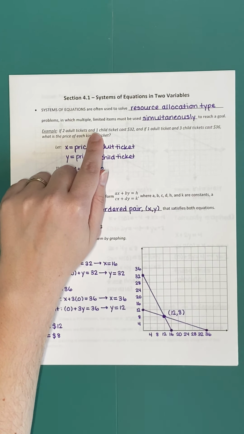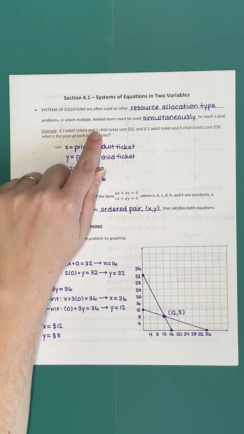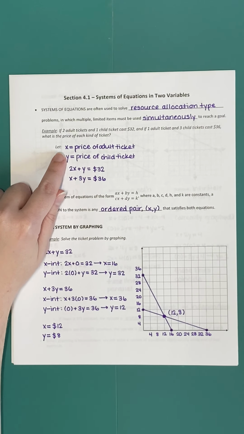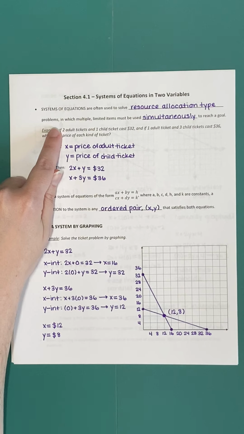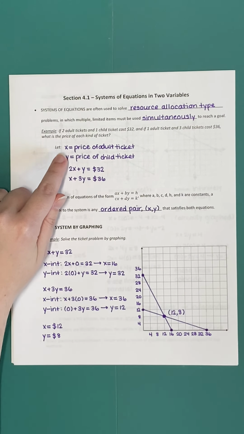Same thing with the one child ticket. We bought one child ticket. If we multiply the number of tickets we bought by the price of that ticket, that also gives us the portion of the total contributed from that ticket. So 2 times the price of an adult ticket, 1 times the price of a child's ticket.